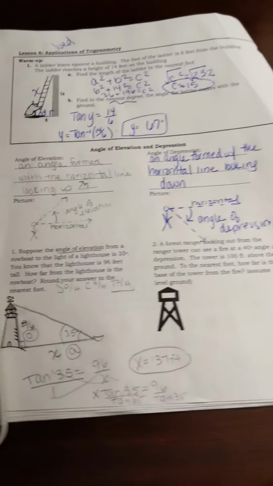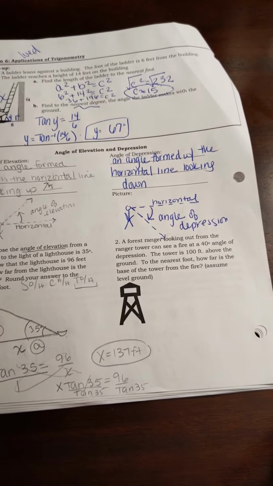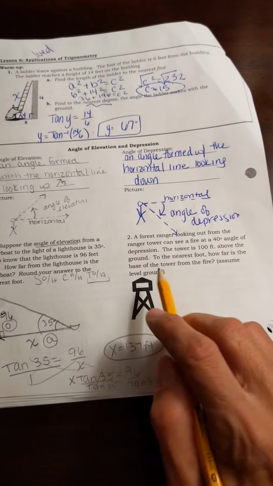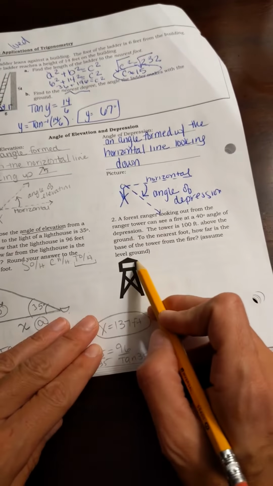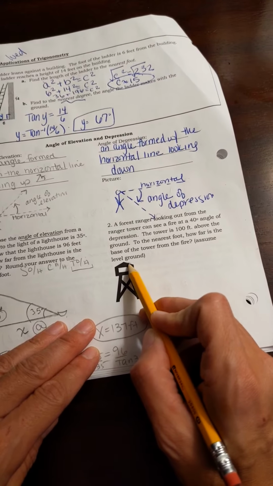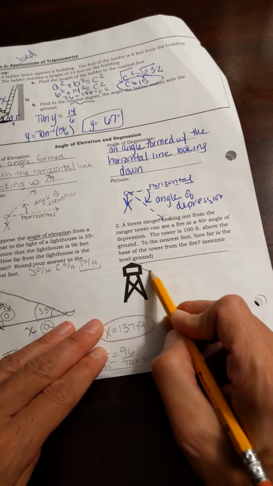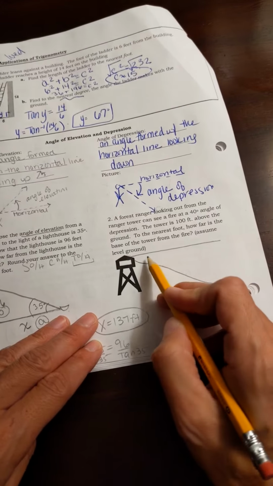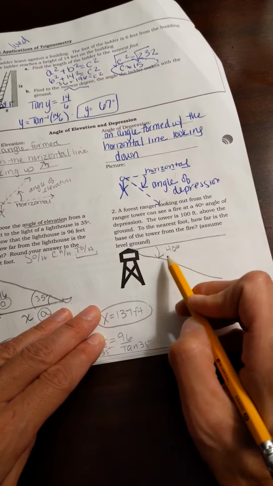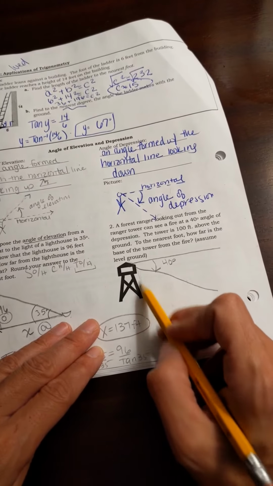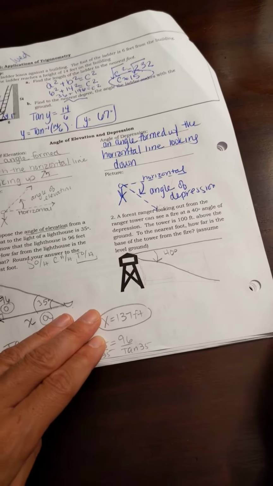Let's try another one. You guys getting bored yet? A forest ranger looking out from the ranger tower can see a fire at a 40-degree angle of depression. So the forest ranger's up here, his horizontal line of sight is here, but he spots a forest fire obviously down here. So this is the angle of depression. That's the 40 degrees. Okay, so we could either create a right triangle here, or we could create a right triangle here. That's up to you.